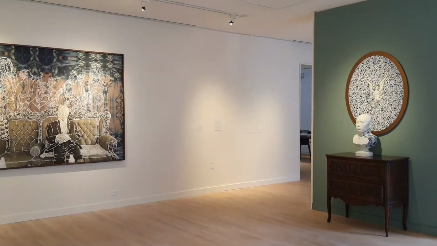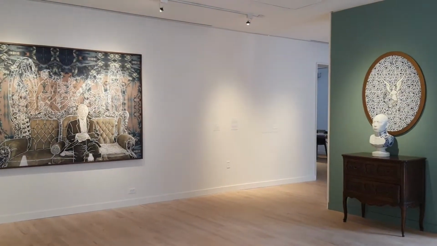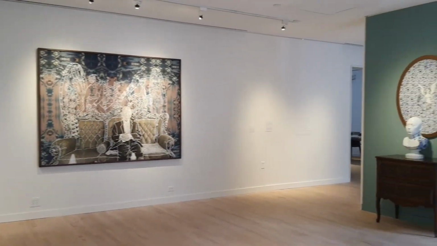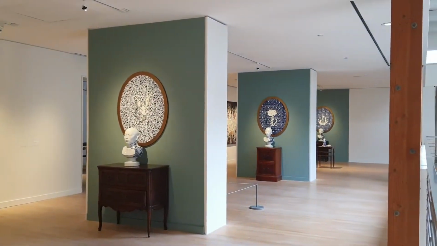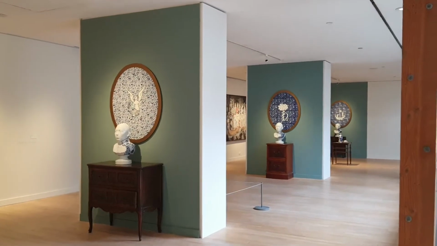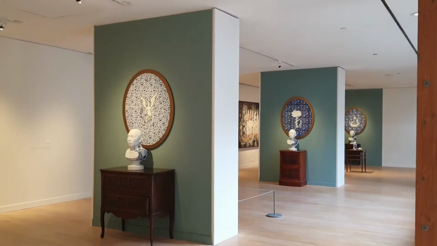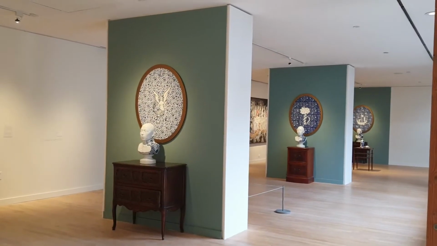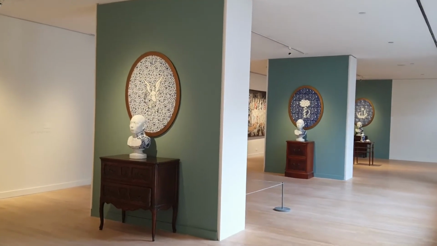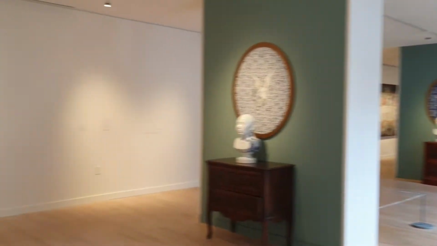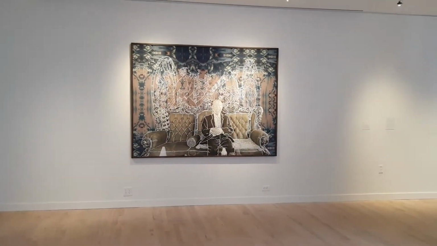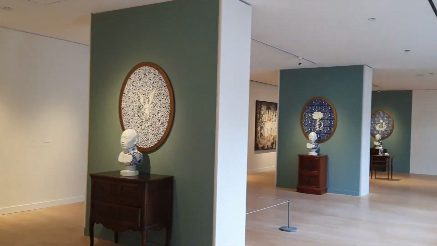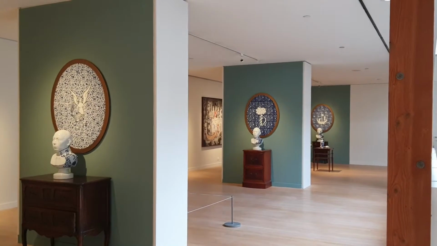relationships. So just to talk about the exhibit layout overall, in this first area I have busts of my father, which I created in Jingdezhen, China, paired with oval porcelain tile wall pieces. And then I also have 4 large painted photo images, one here, and you can see another one behind that wall over there.